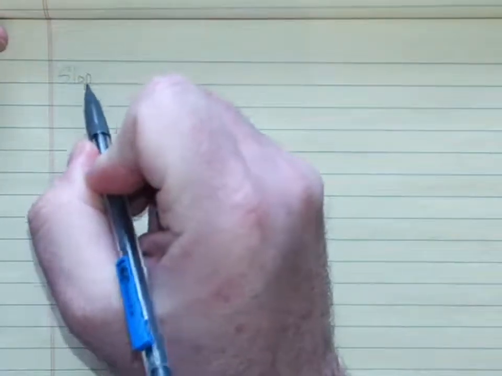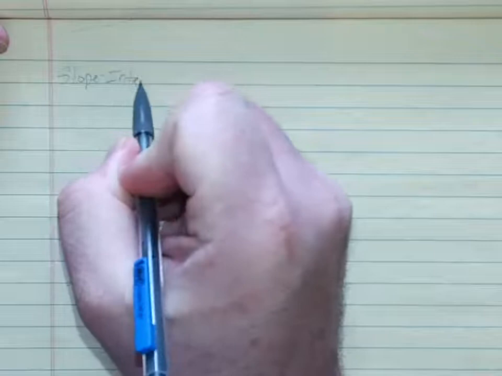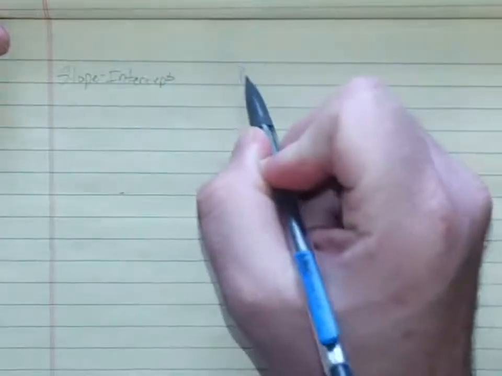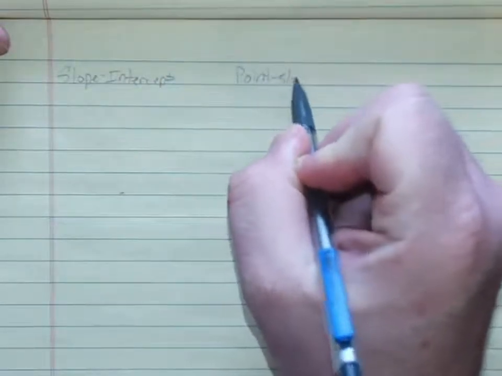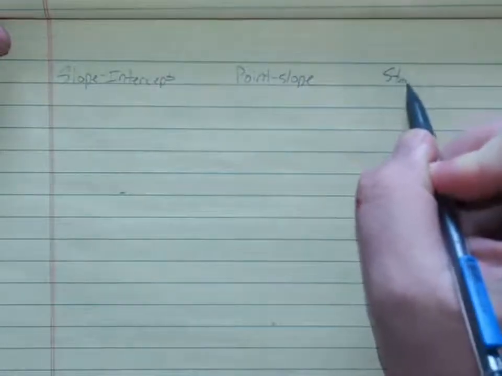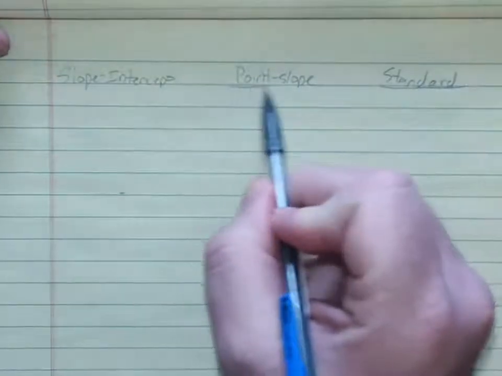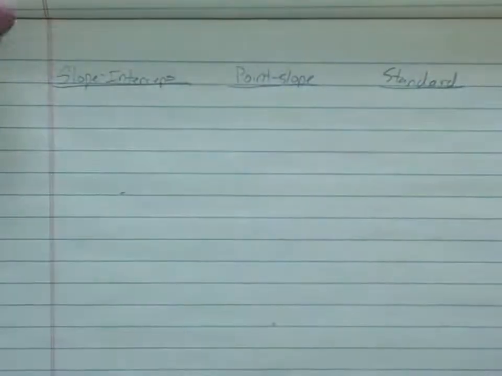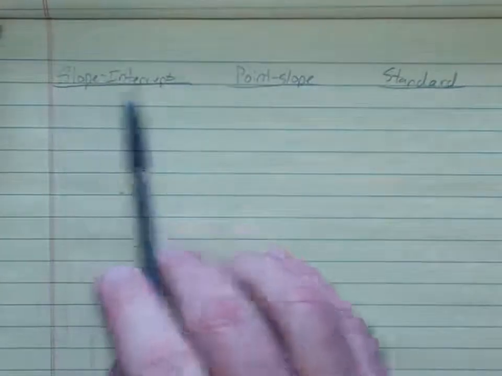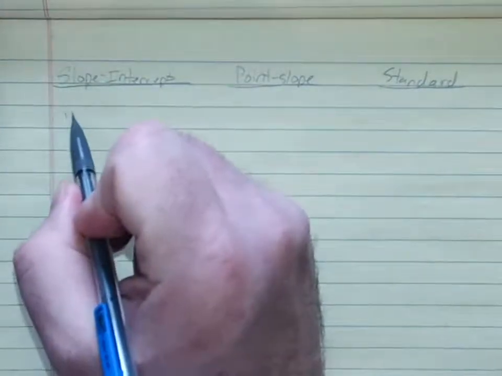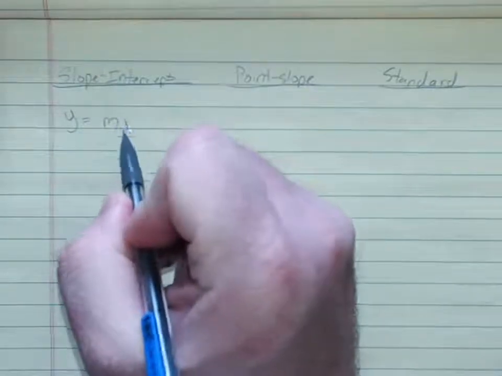So for starters, let's just talk about a line. The equation of a line is going to have some numbers and variables in it, and it comes in three flavors, all right? You've got slope-intercept. You've got point-slope. And you have standard form. And these are named because math people are ridiculously simple, and they like to name things very obviously. Slope-intercept is called slope-intercept because it has both the slope and the y-intercept in it.